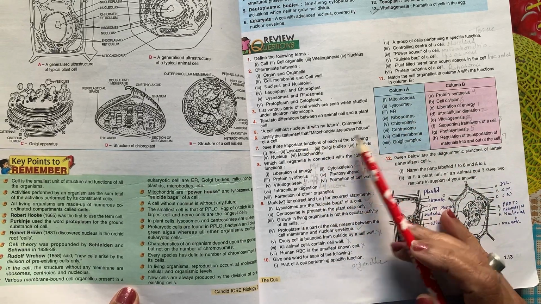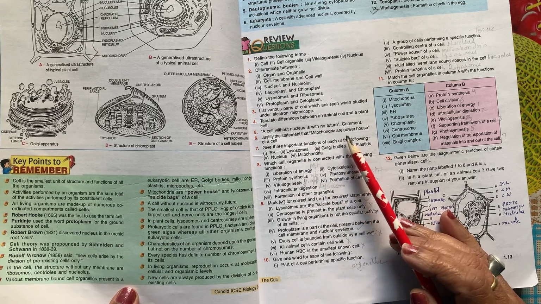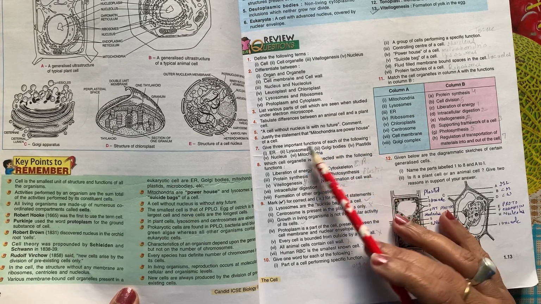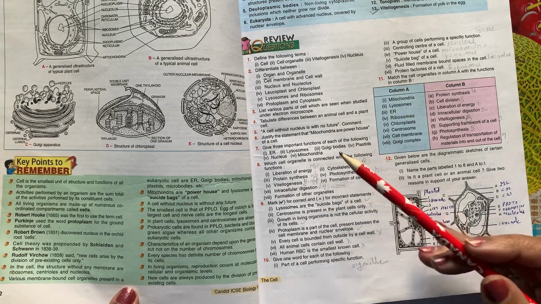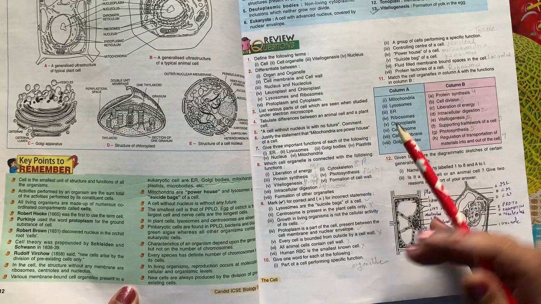Mitochondria are the powerhouse of the cell, because the energy released is stored in the form of ATP molecules in mitochondria, so they are known as the powerhouse of the cell. Why are mitochondria known as the powerhouse of the cell? They store the energy released in the form of ATP molecules.